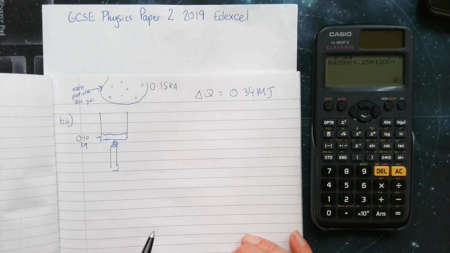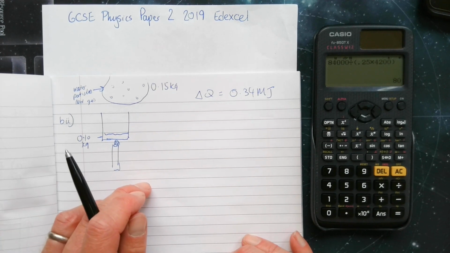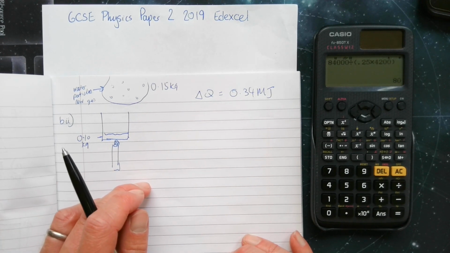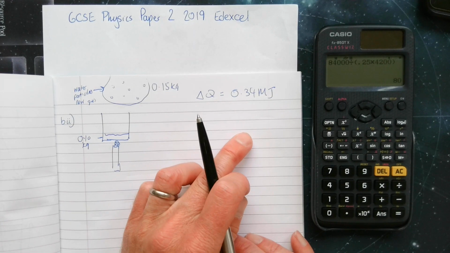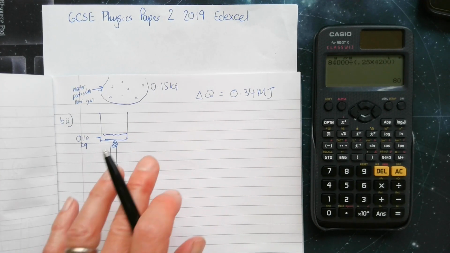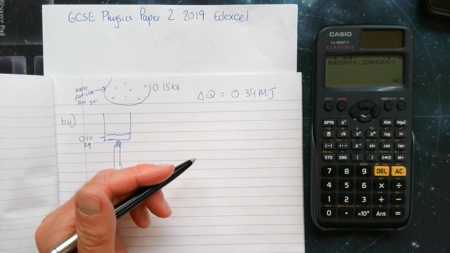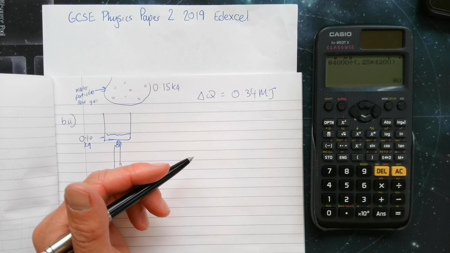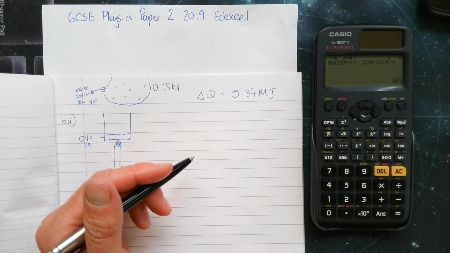We'll talk about what that means in a second. So we need to work out the specific latent heat of vaporization of water. So essentially, how much energy do you need to put in to turn a kilogram of water into steam?